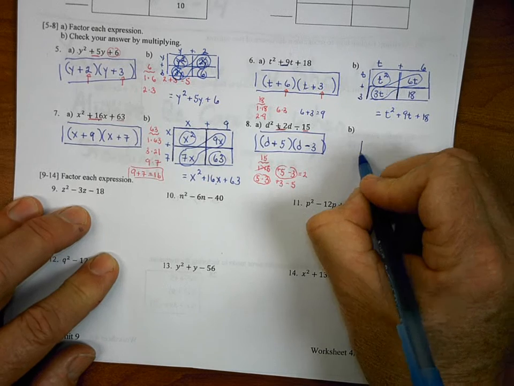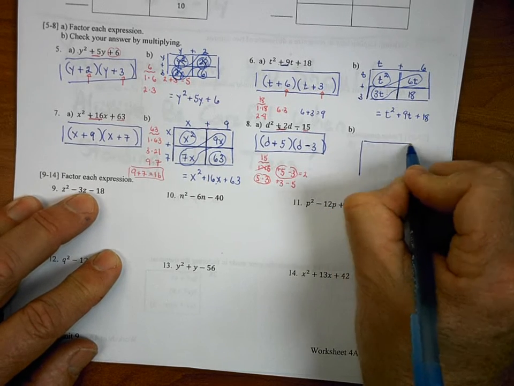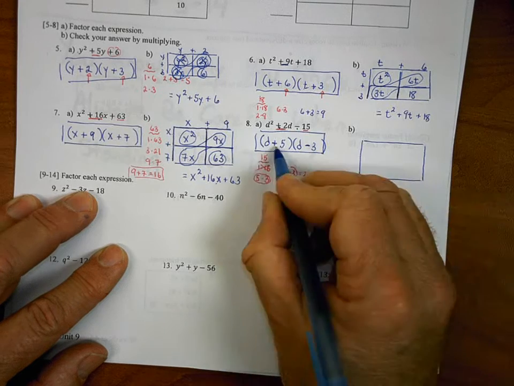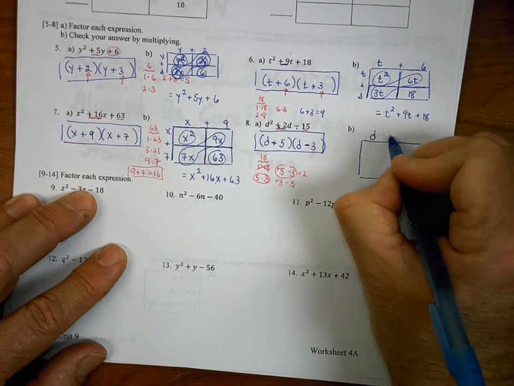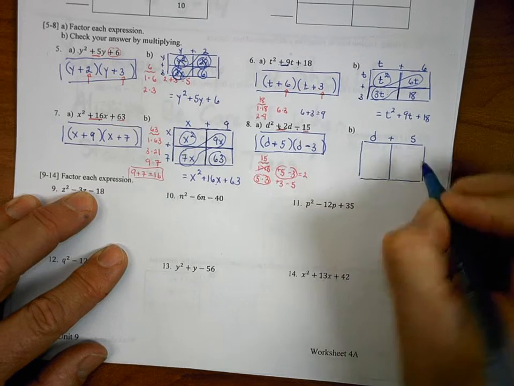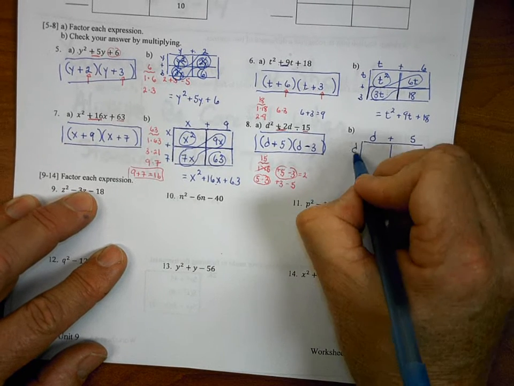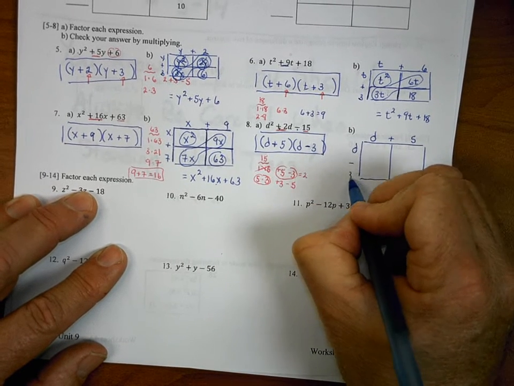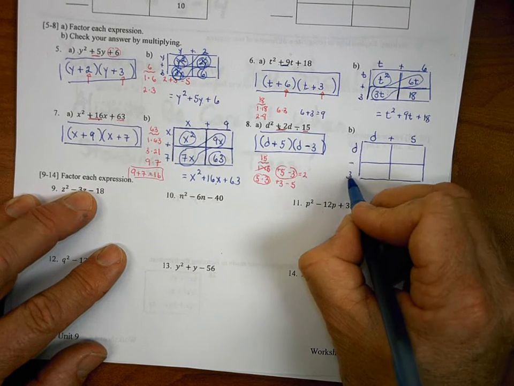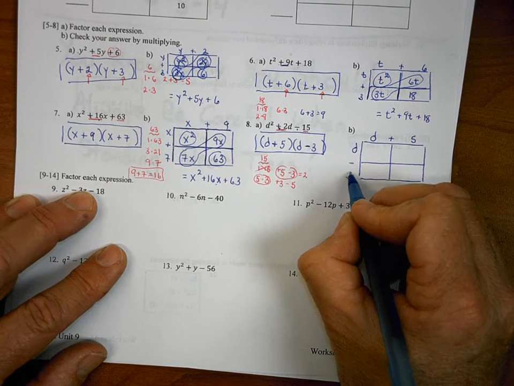Multiplying that out to see if I did it right, I'm going to set up my rectangle, and I'm going to use the idea of area to multiply it out. D plus 5 goes along the top of my rectangle. D minus 3 goes along the side of my rectangle. Now on this one, remember, you got to be careful. We have to treat that 3 as a negative 3 because we have that minus there.